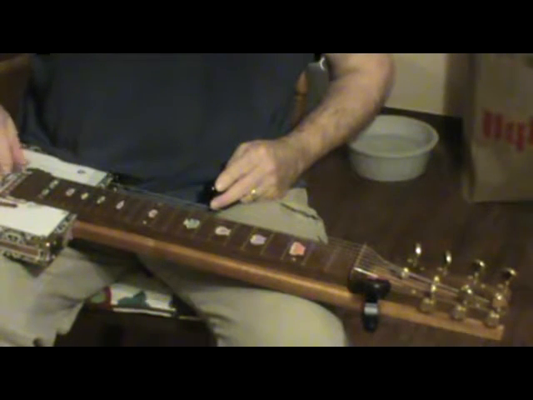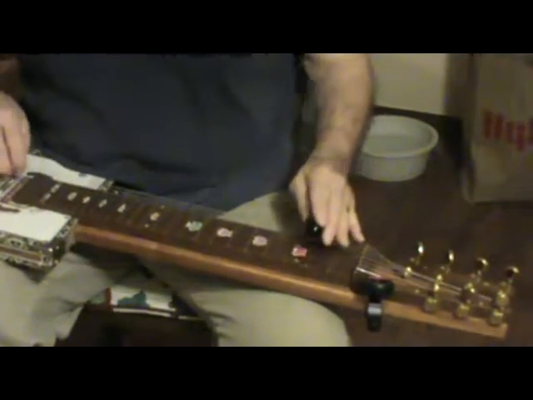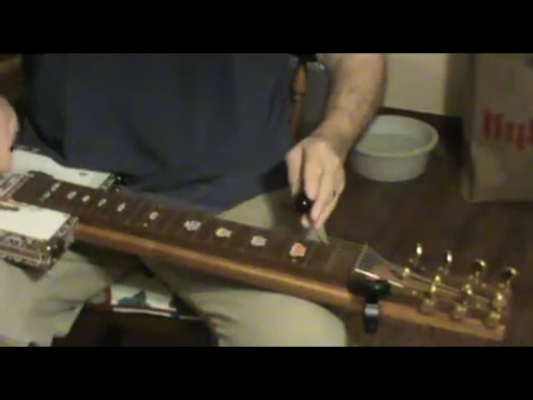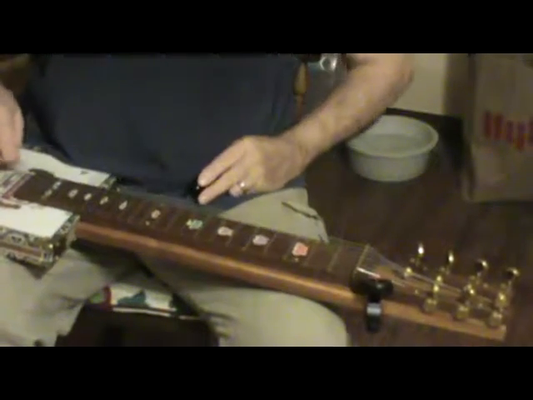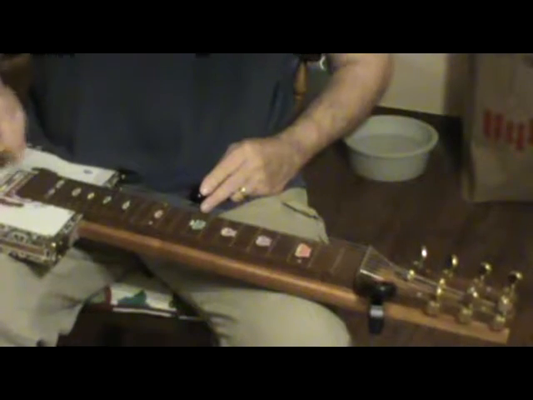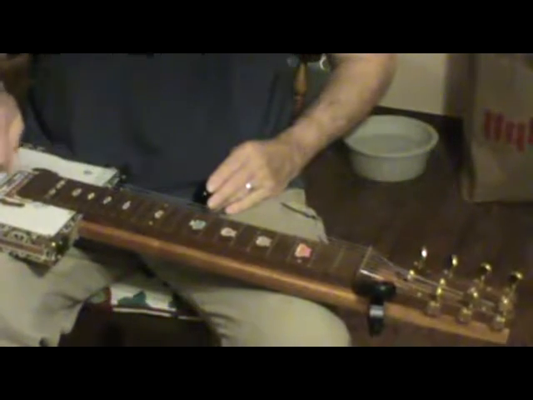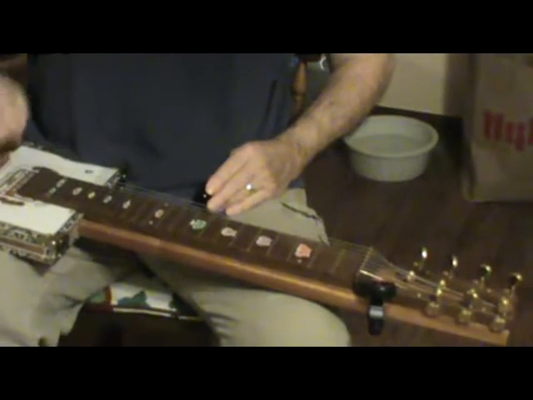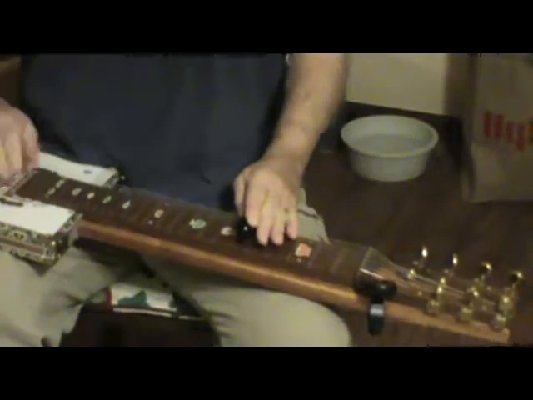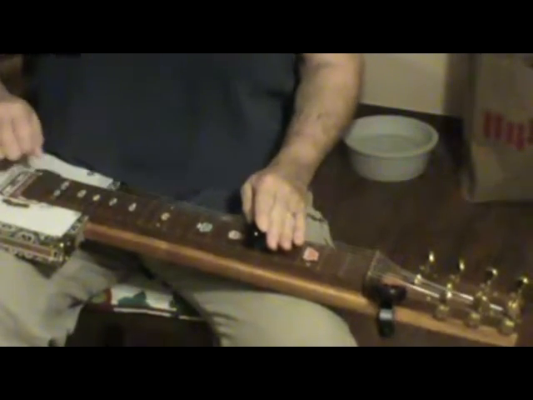Now, if you got some words kind of floating around the back of your head while you're doing this, you listen to the words. You say, well, I know this ain't much of a house. I'm gonna go to a 4 chord. I know this ain't much of a house.